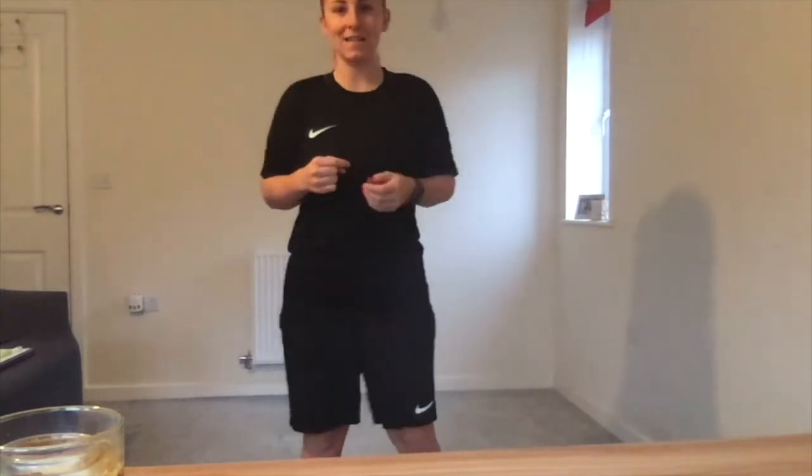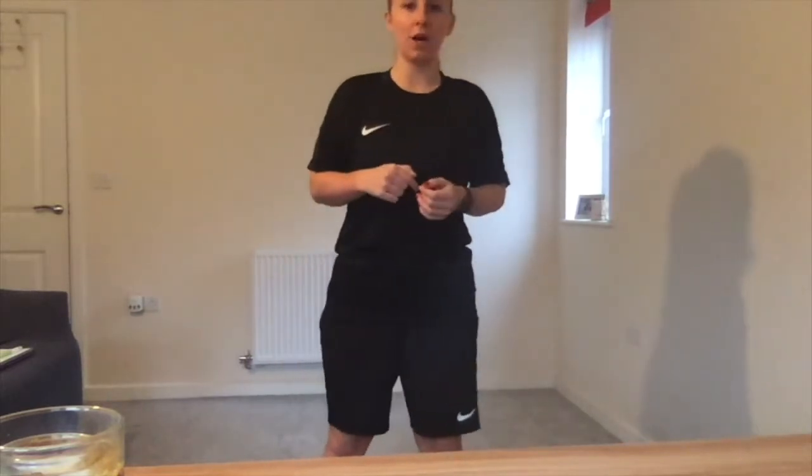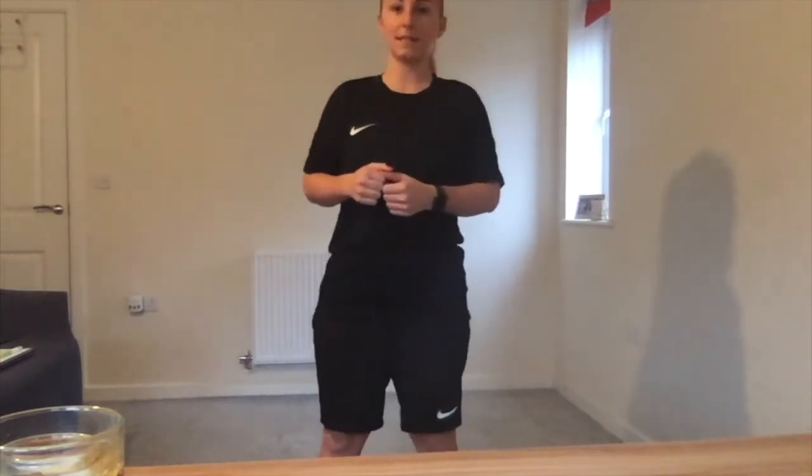So the first thing we need to know is how to work out our maximum heart rate. Our maximum heart rate is 220 minus your age, okay? That is your maximum heart rate. We want to work within 60 to 80% of our maximum heart rate. So what I need to do is find my maximum, and then I need to work out what 60% of that number is and what 80% of that number is, okay?